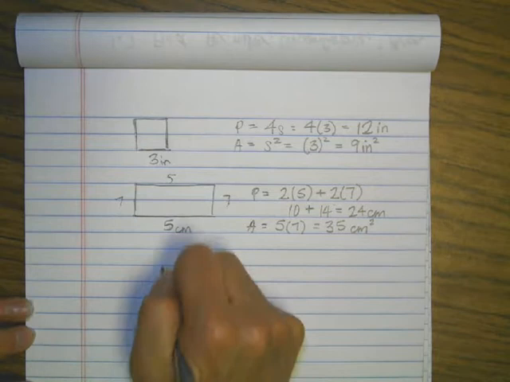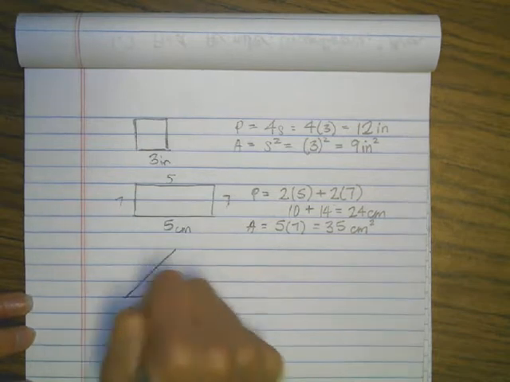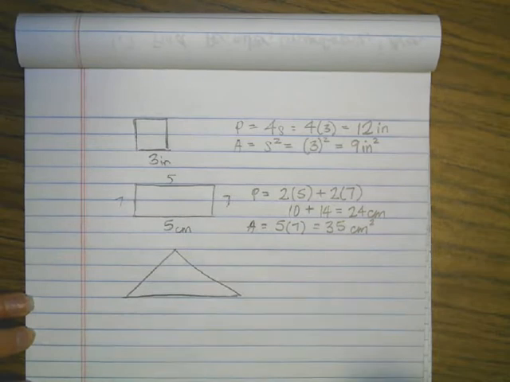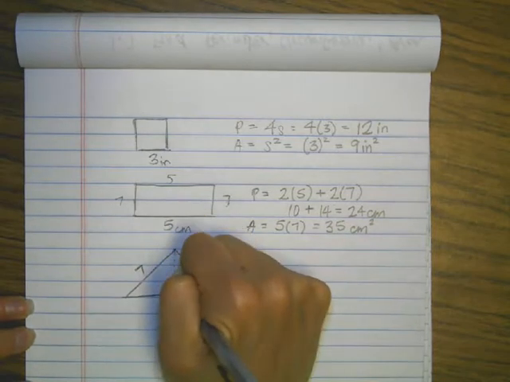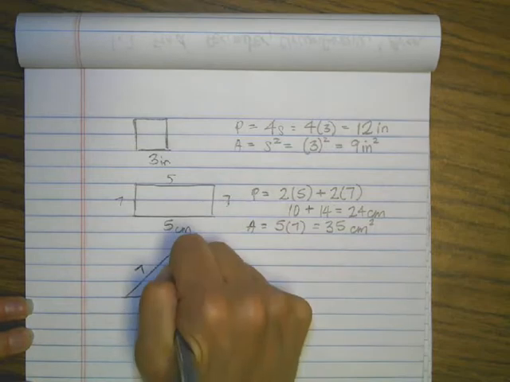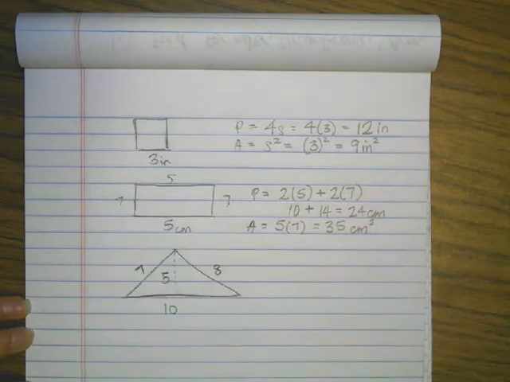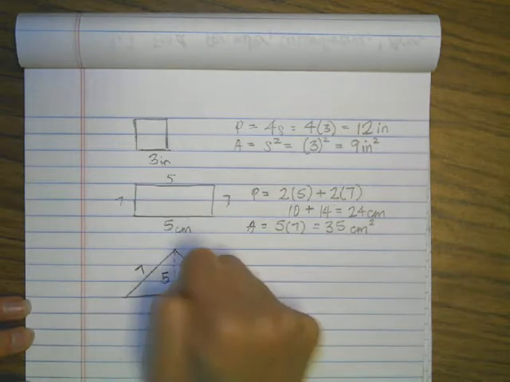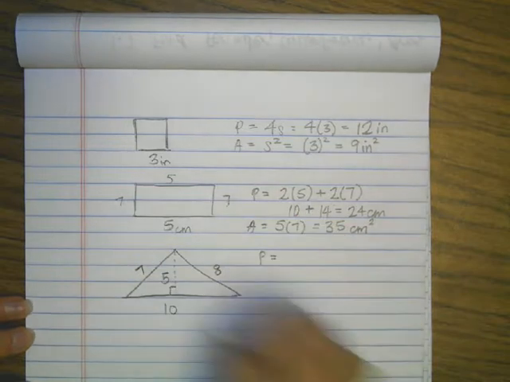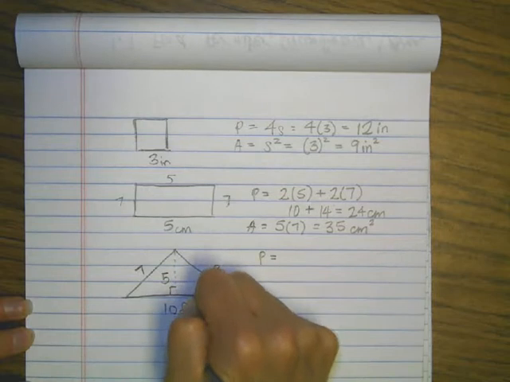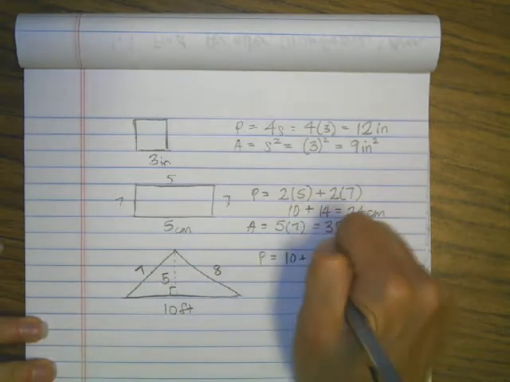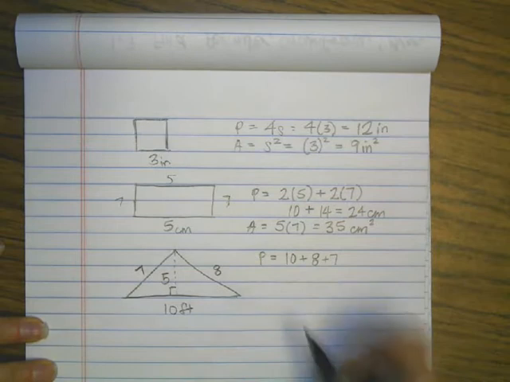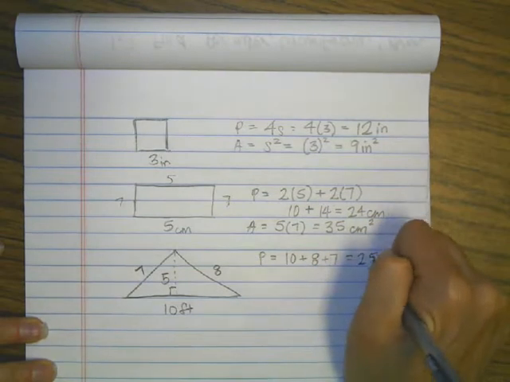A triangle is which people had questions on. Let's say this side is 10, this side is 7, and this side is 8, and the height we'll say is 5. For the perimeter, we add up, and these are all going to be feet. Okay? We're going to add them all up. So 10 plus 8 plus 7, we add up all the sides, and that gives me 25 feet.